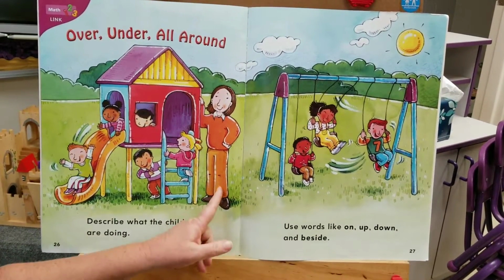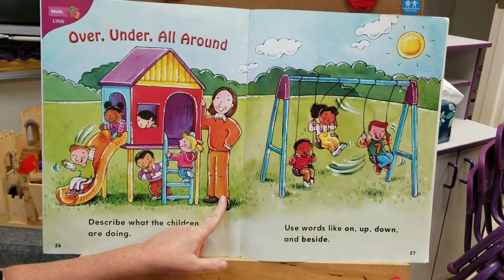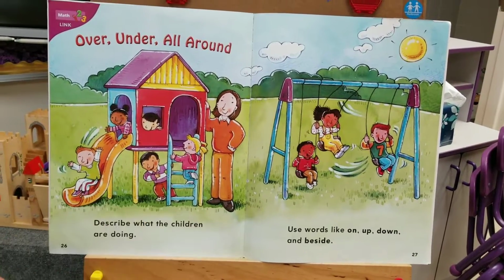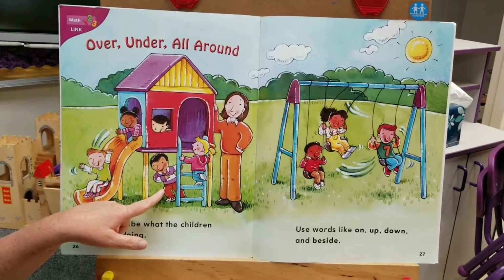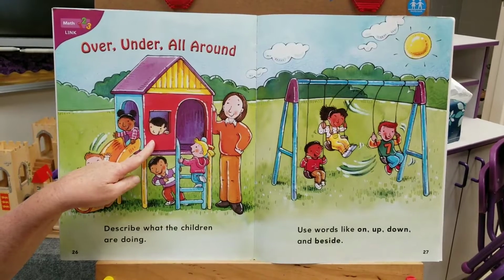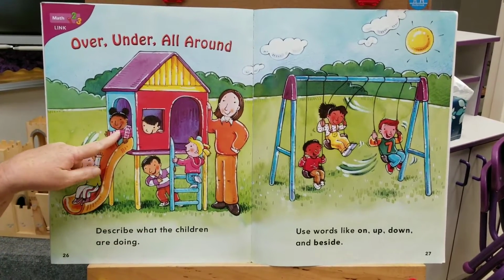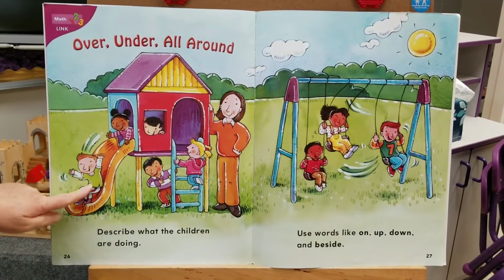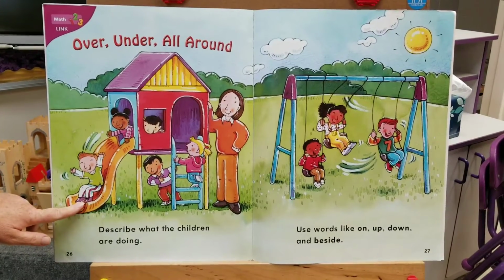Let's look. The teacher is beside the climber. We might say next to the climber. The girl is going up the ladder. This boy is under the playhouse. This boy is in the playhouse. The girl is at the top of the slide, and this boy is going down the slide.